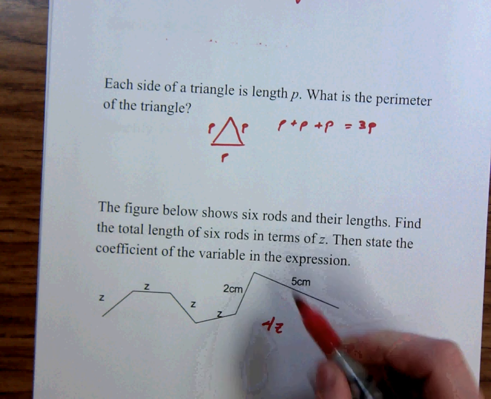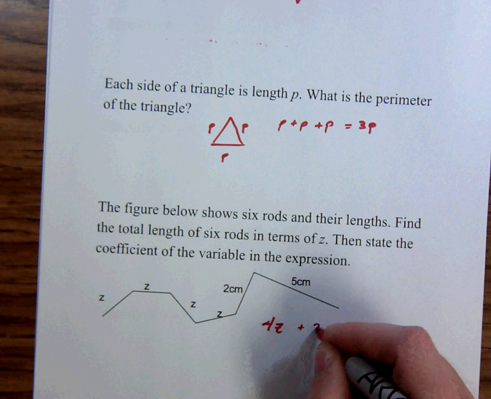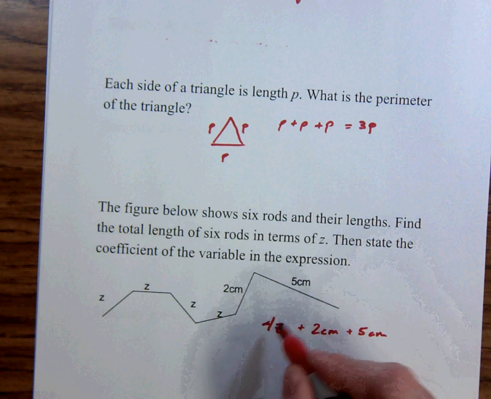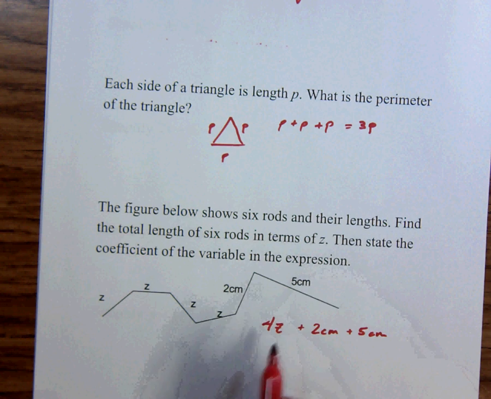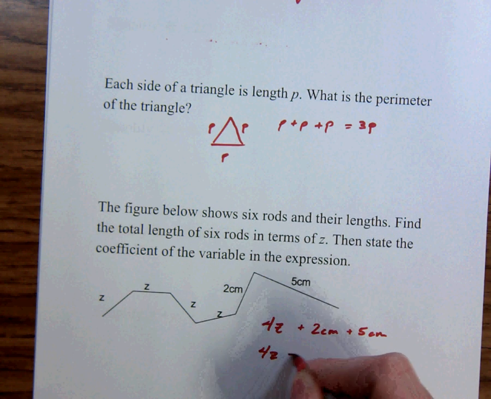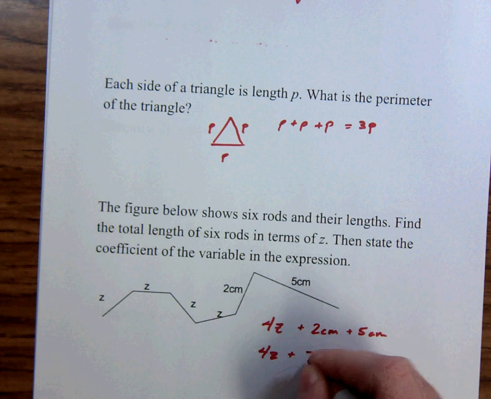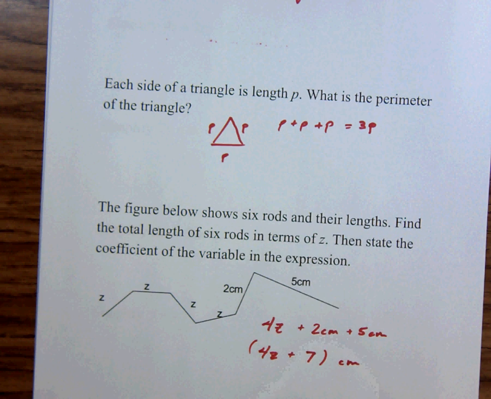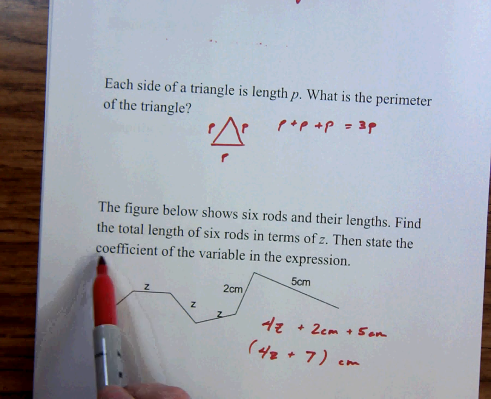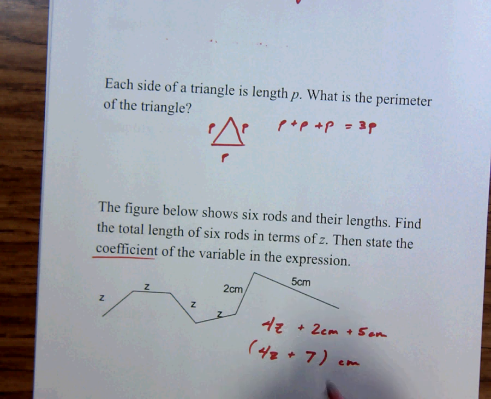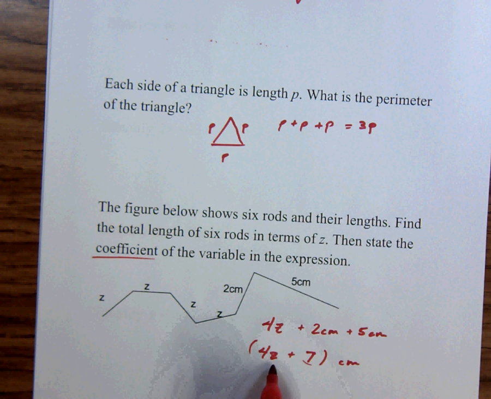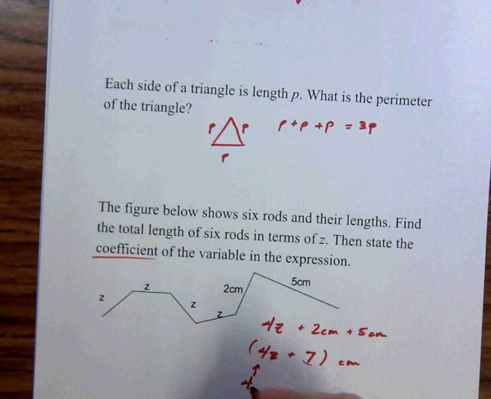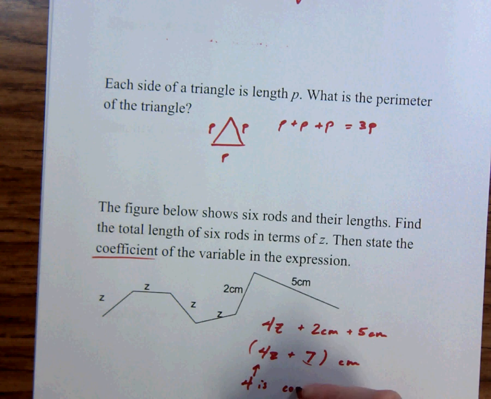And that's added to a 2 centimeter length and a 5 centimeter length. Now technically we could say z is in terms of centimeters, but when I add all this up, I have 4z plus 7 centimeters. So 4z plus 7. We'll say 4z plus 7 centimeters. Now the only thing I have left to do is say the coefficient of the variable in the expression. Well, there's no variable here, but there is one here, z. So the coefficient is the number in front of the variable. So 4 is the coefficient.